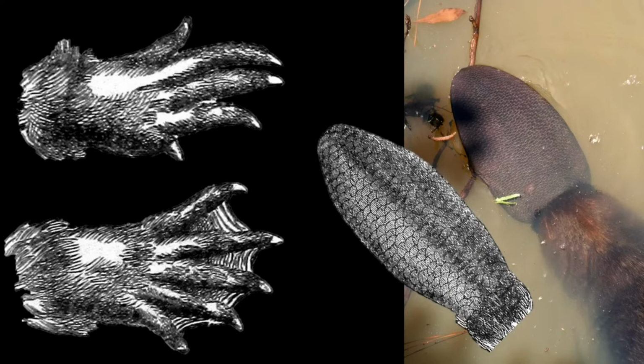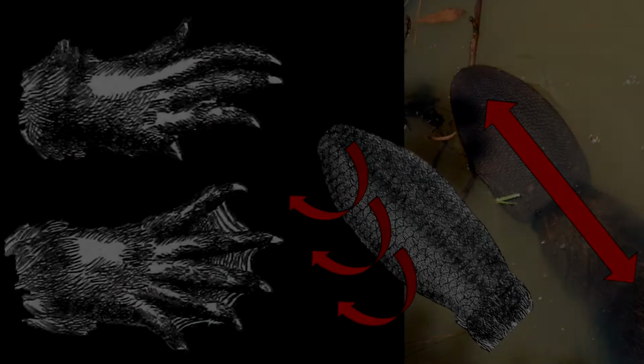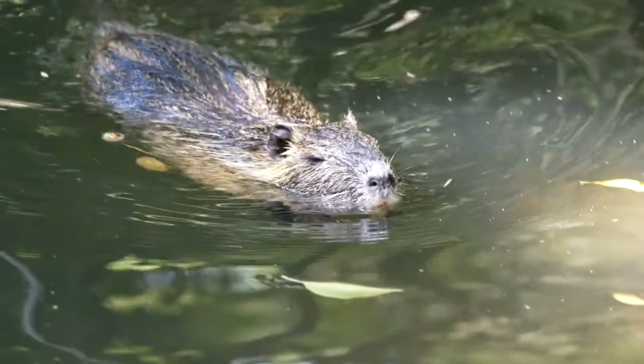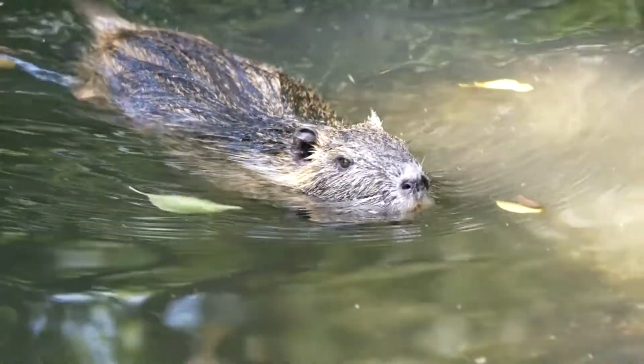It also has a counter-current blood vessel system which allows the animal to lose heat in warm temperatures and retain heat in cold temperatures. Female beavers have 4 mammary glands. These produce milk with 19% fat, higher than other rodents.